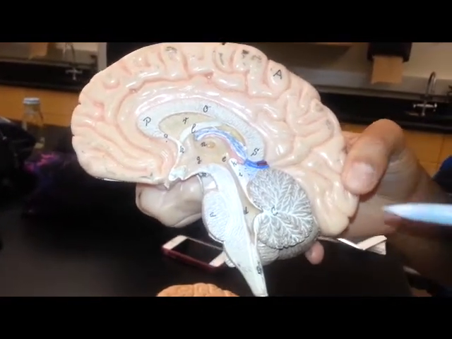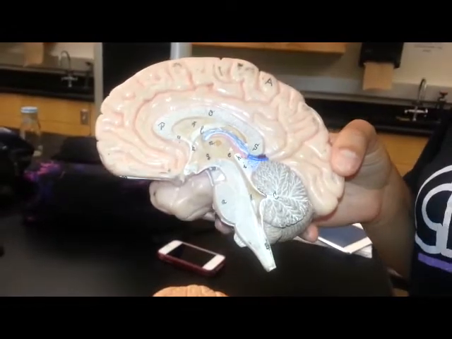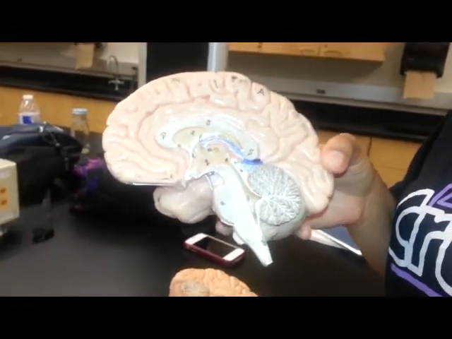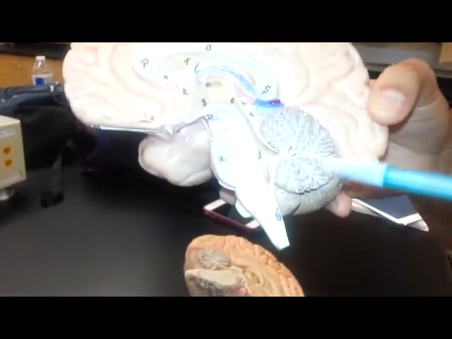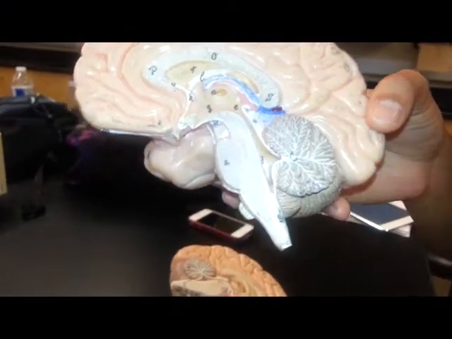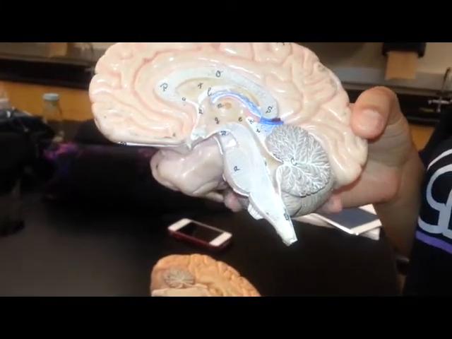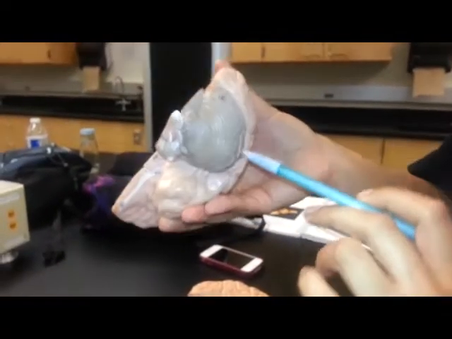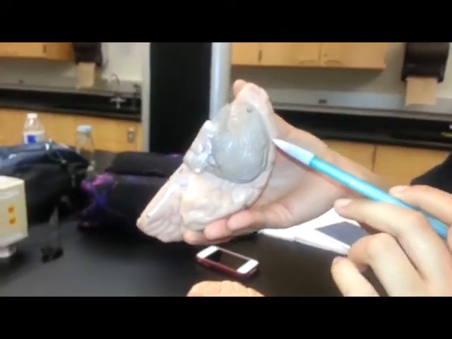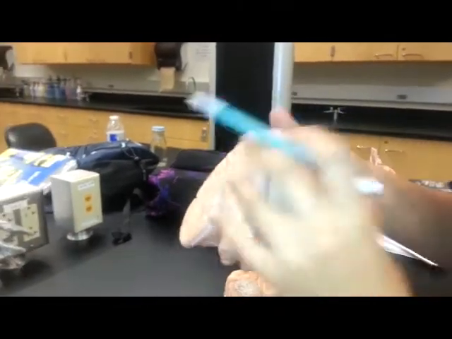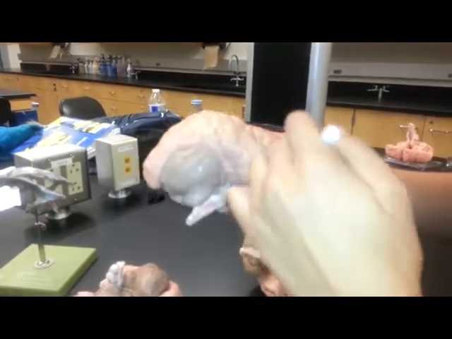Okay. And then we have the arbor vitae, all right here. You can see it kind of looks like tree branches. And then we have the cerebellum, which is with the arbor vitae, all here, this brown part. And the cerebrum is all of this part, the bigger part. Includes all of that.